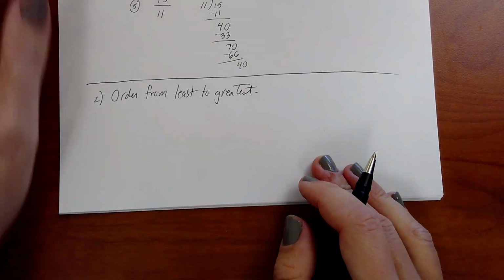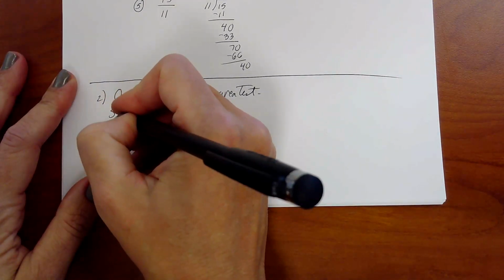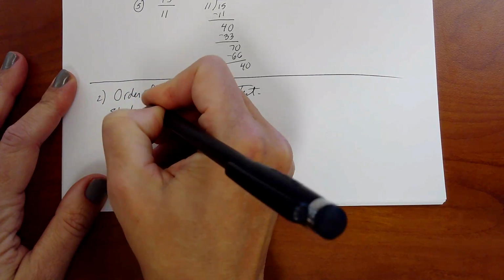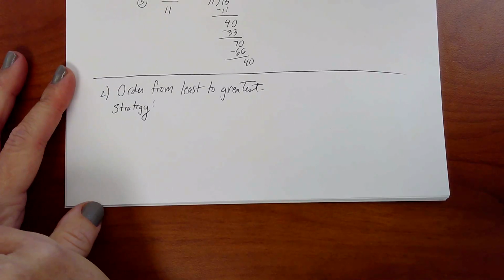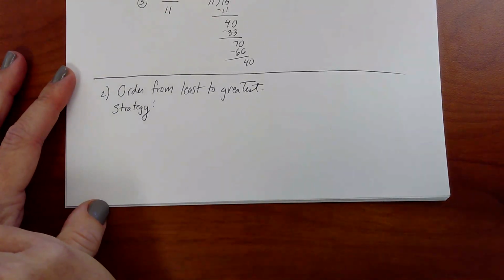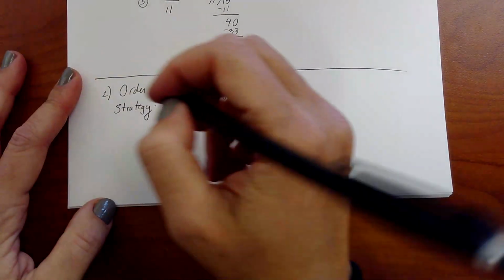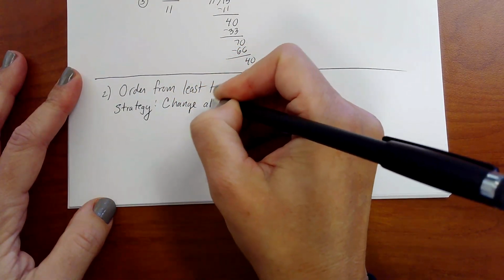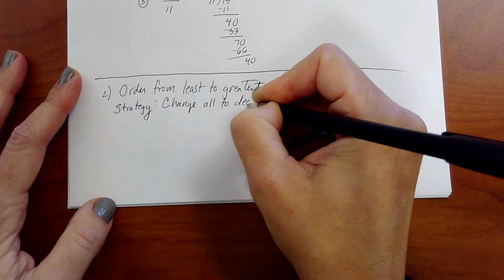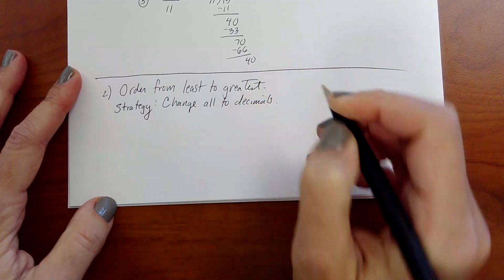So you need a strategy. When there's a mixture, I think the easiest thing is just turn them all into decimals. Otherwise, you'll have to get common denominators, and that can take a while. So I'm going to say the strategy is change them all to decimals.